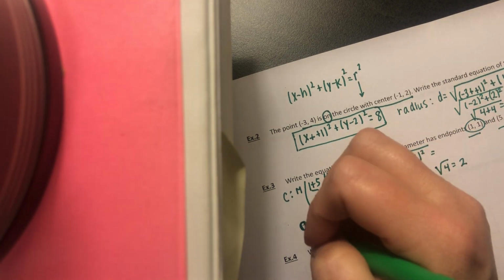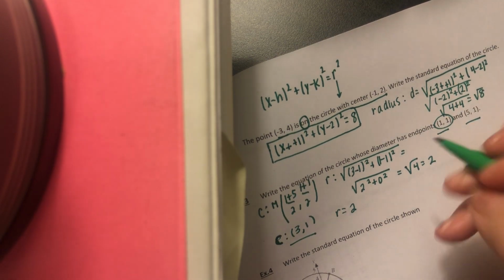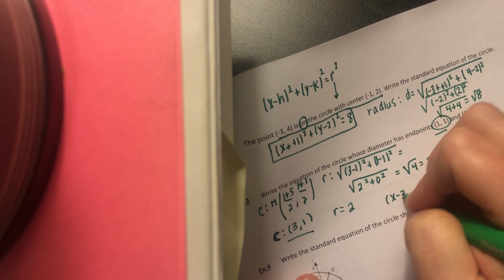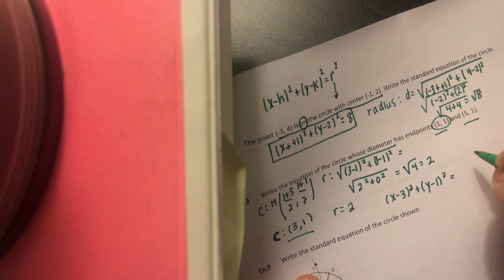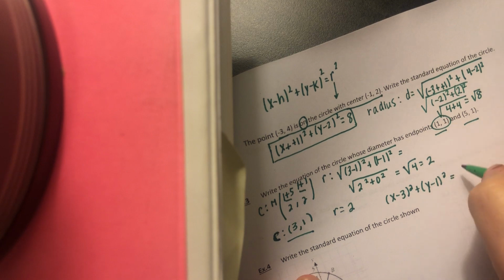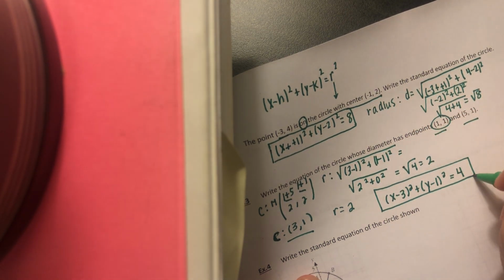So my center of my circle is 3, 1. My radius is going to be 2. So when I go to write that equation, it's going to be x minus 3, the quantity squared, plus y minus 1, the quantity squared, equals your radius squared. 2 squared is 4. So my final equation of that circle looks like that.